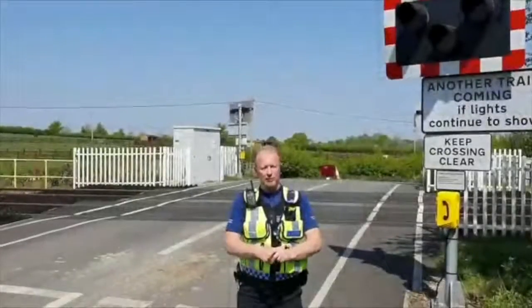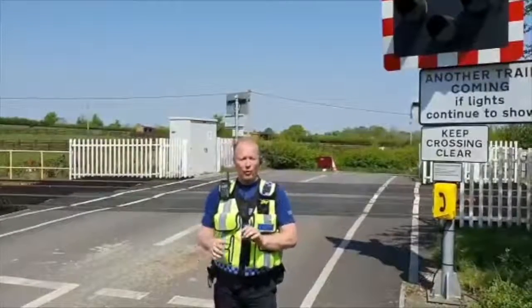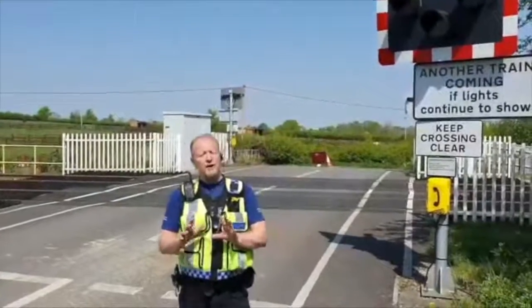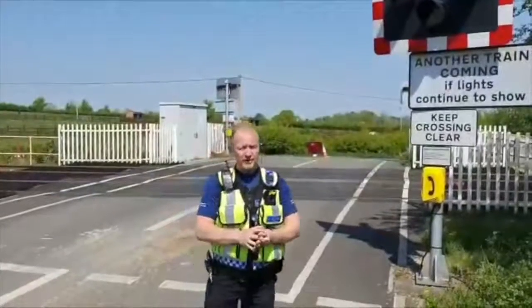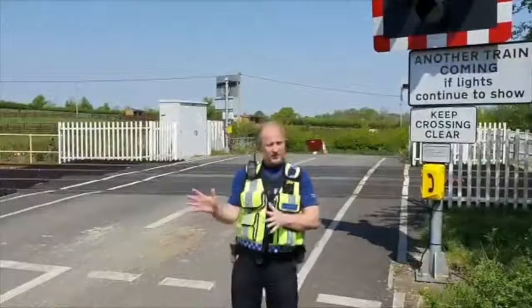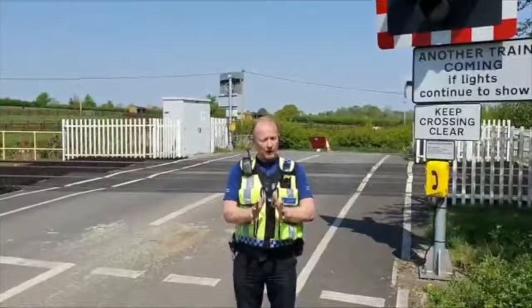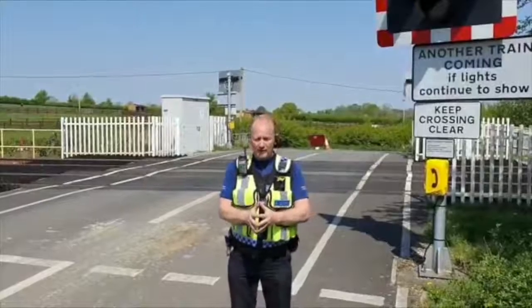One of our biggest problem areas is pedestrian or level crossings. These are places where footpaths or roads cross the railway. Network Rail is working constantly to close as many of these as they can, and they're not allowed to open any new ones. There are currently over 6,000 of these crossings, 5,000 of which are unstaffed pedestrian crossings, and although not always, they tend to be in rural areas.